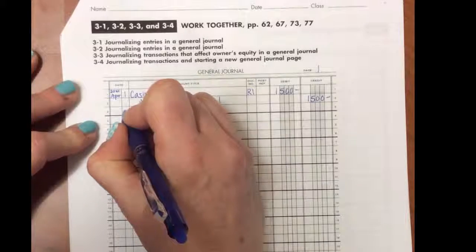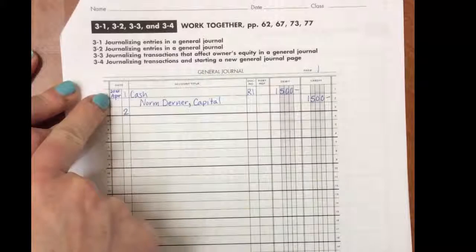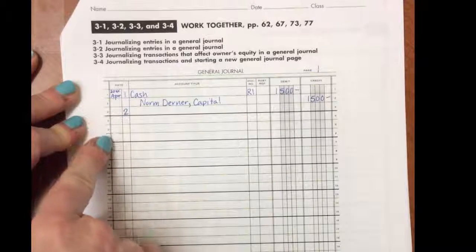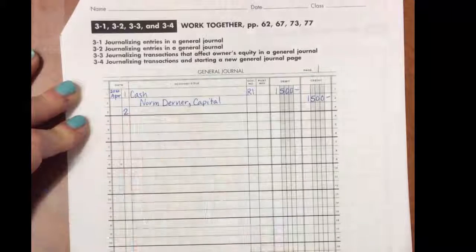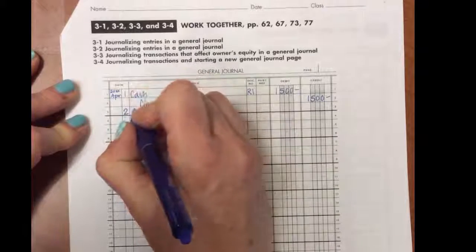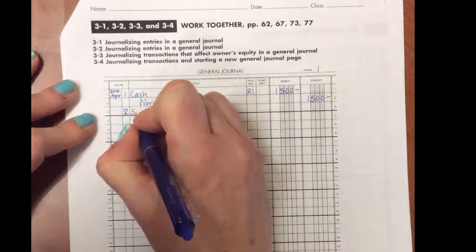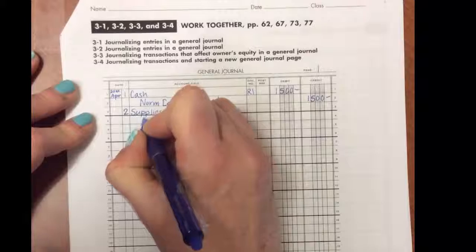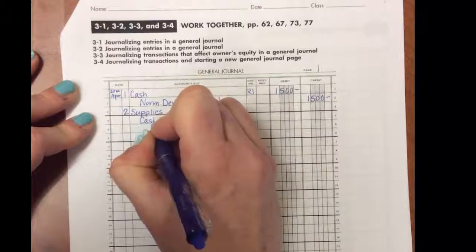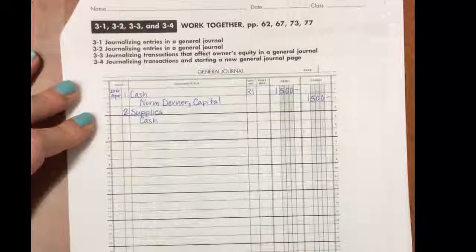Then on April 2nd, paid cash for supplies. So we're going to come just to our next spot, and we're going to put in the 2nd. Now we don't have to list the month again unless we change months or we start a new page. So we just have to put a number 2. And when we pay cash for supplies, paying cash means that we're going to credit cash. That means supplies would be our debit. So we'll list supplies right against the margin. And then cash will be indented just a little bit. Those are our two accounts.